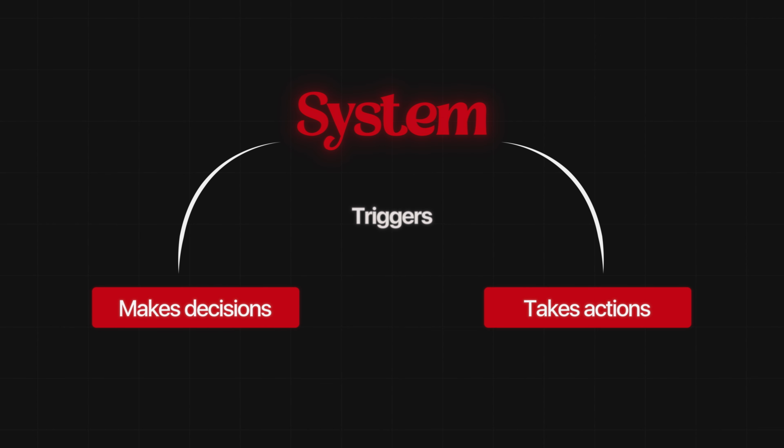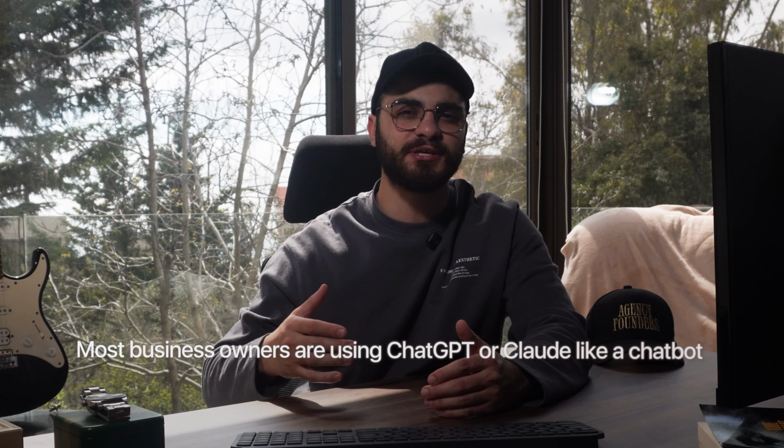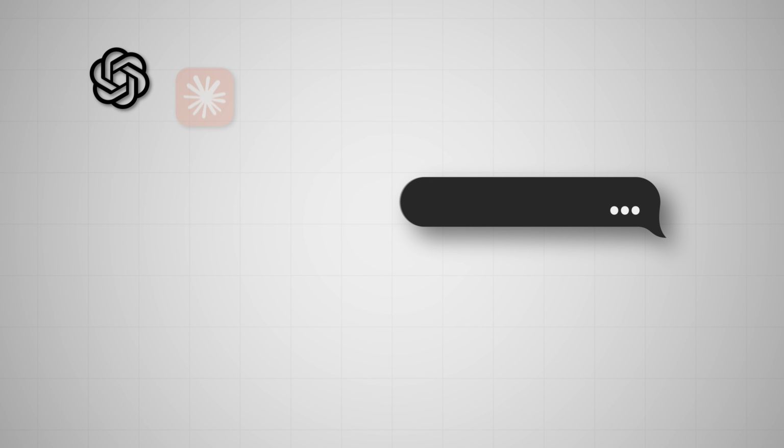So most people hear the word AI agent and they immediately picture some sci-fi robot or a $50,000 custom software build. It's neither. An AI agent at its core is just a system where AI makes decisions and takes action based on triggers without you being in the loop every single time. The easiest way to understand this is to compare it to what most people are already doing with AI. Right now, most business owners are using ChatGPT or Claude like a chatbot. You type something in, it gives you an answer, you copy, you paste it somewhere. That's fine. But that's not an agent. That's a tool you're operating manually.